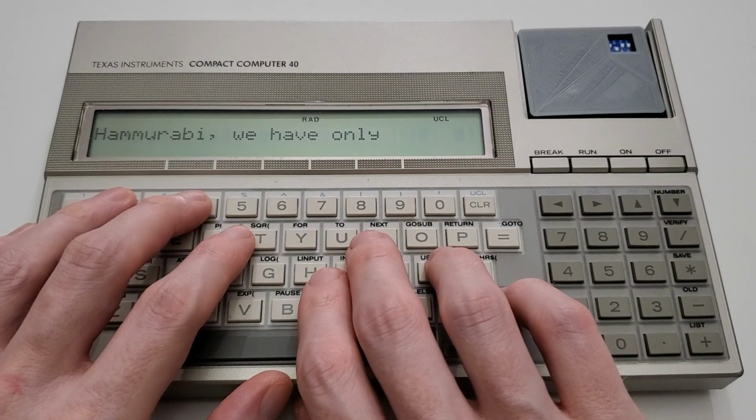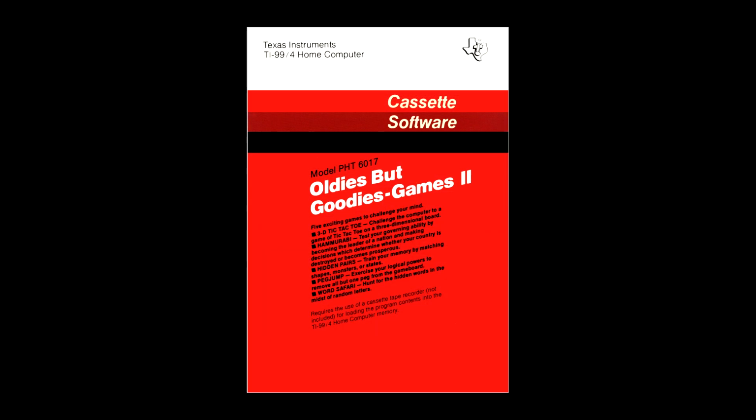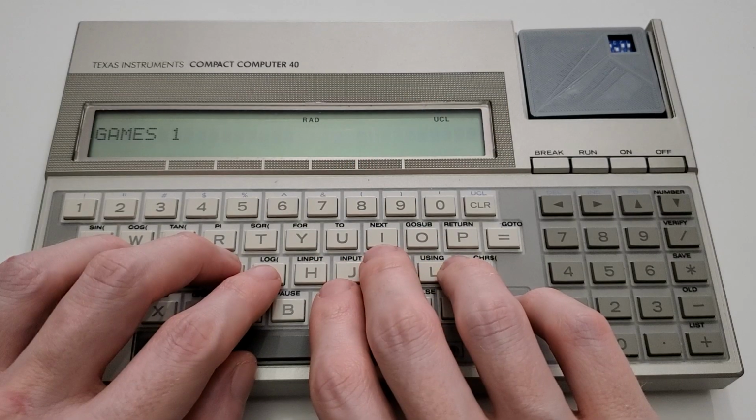Still, it's not the only worthwhile game on the Games 1 cart, and it's not the only one with the TI-99 connection, because Hammurabi is a classic text game you can find there too. The Oldies But Goodies 2 collection is the TI-99 tie-in for that one, since that's where it showed up first on TI hardware, back in 1980. But it makes another appearance on the CC-40 here on the Games 1 cart.